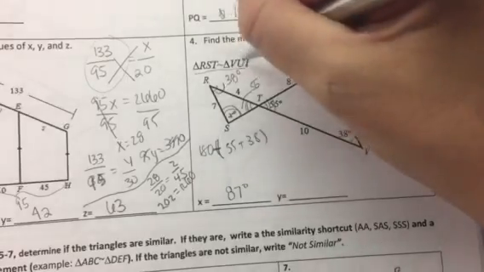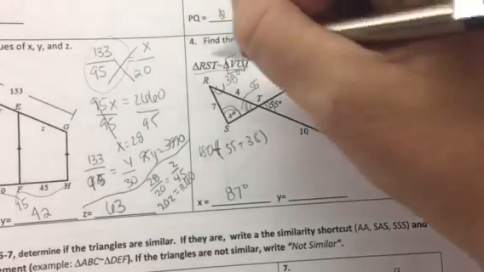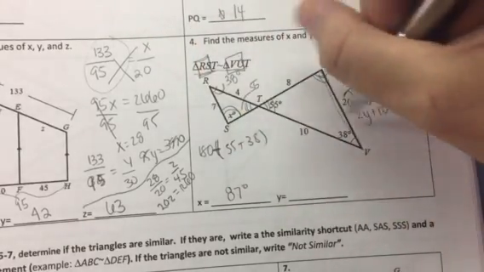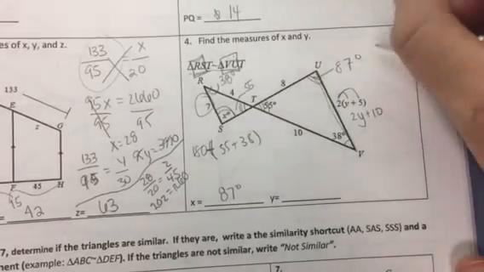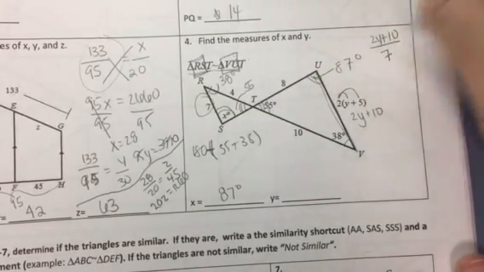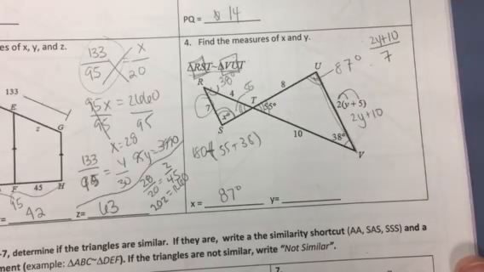When I'm trying to think of what do I compare UV to, go back to the similarity statement and I'm going to need RS or SR. So I'm going to compare that to the number 7. So when I'm setting up my proportion, I'm going to use 2y plus 10 over 7. And I went from VUT to RST in that order.